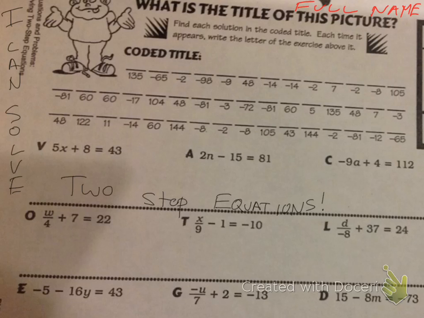So here we go. We'll start with B right here. I'm going to draw a wall, and now I'm going to do my first step, which is to add or subtract. And I know I've got a close friend here. So there's Xavier's party. So you got the close friend and the not so close. So of course we get rid of the not so close by subtracting 8. And that leaves us with 5x equals 35.